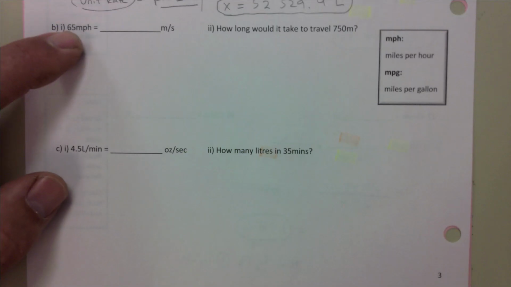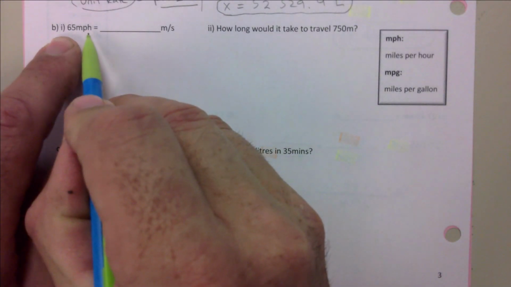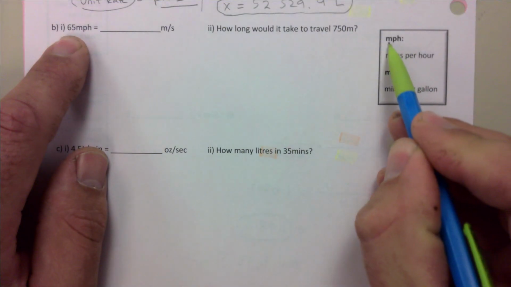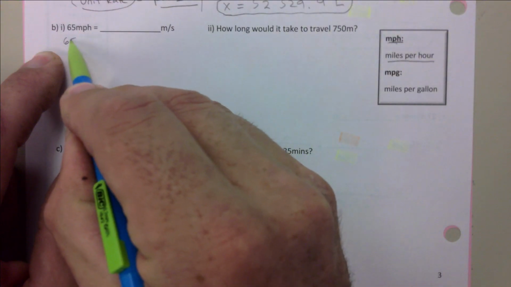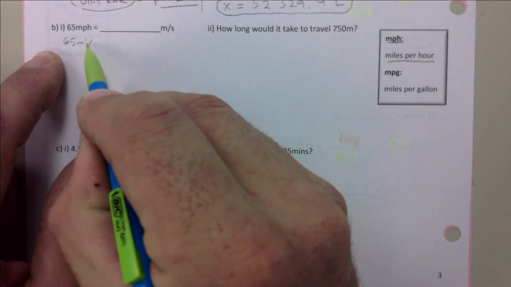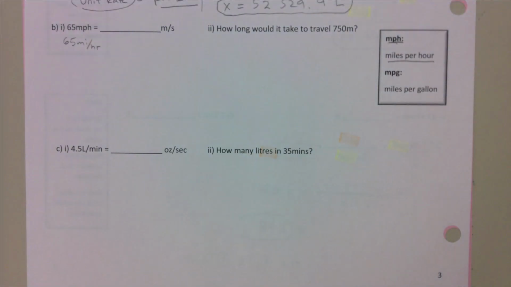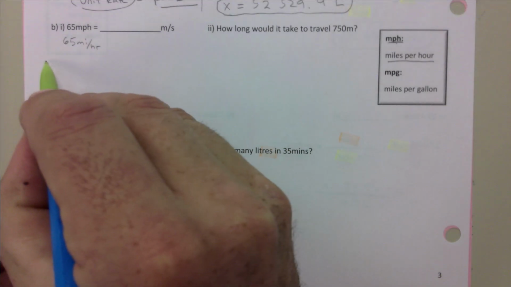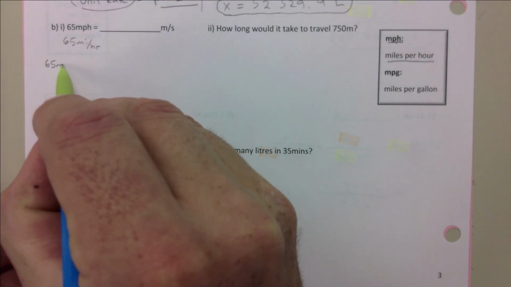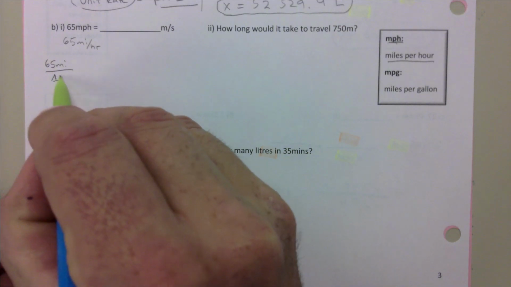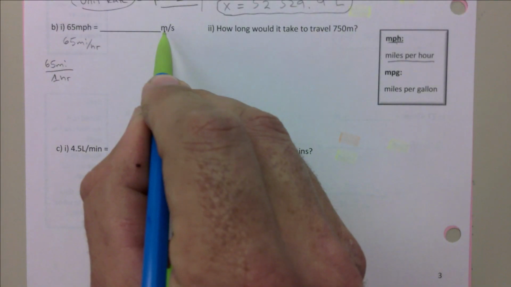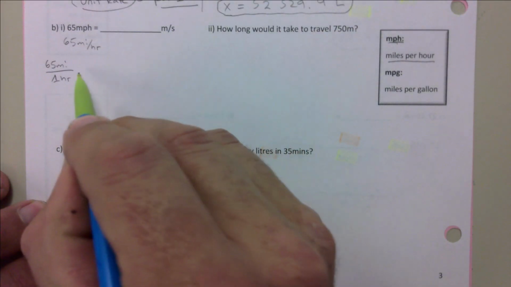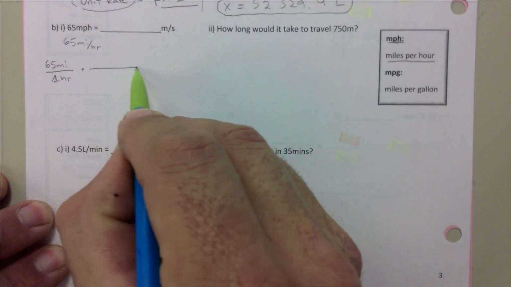So good, let's go to this one. MPH, just so you know, you're gonna need to know what that is. That's miles per hour. So in a sense, you could rewrite this like that if you want. Okay, 65 miles per hour. And most of you got this one. 65 miles in 1 hour. I need to convert it to meters. M, just like that, is meters. S is seconds, okay?